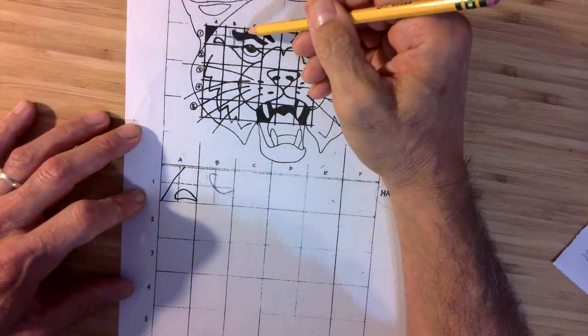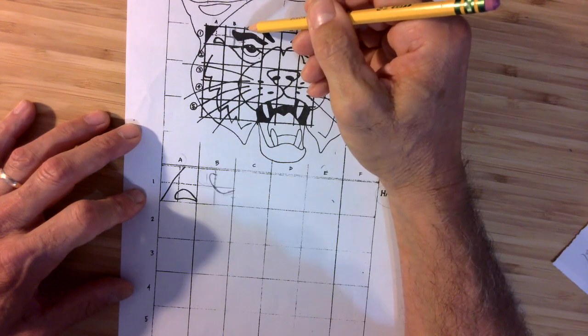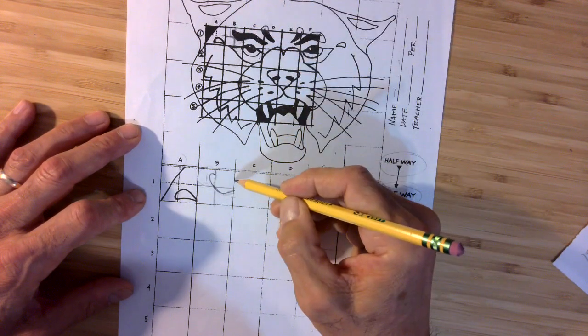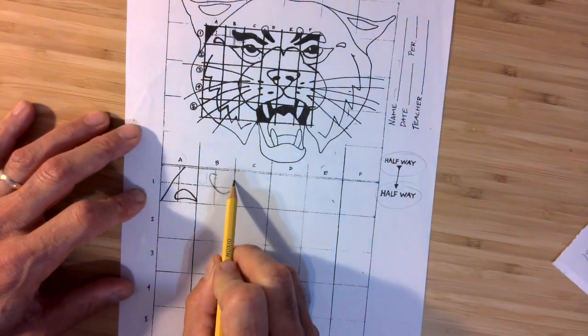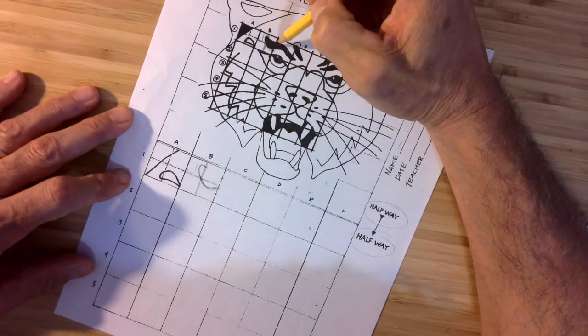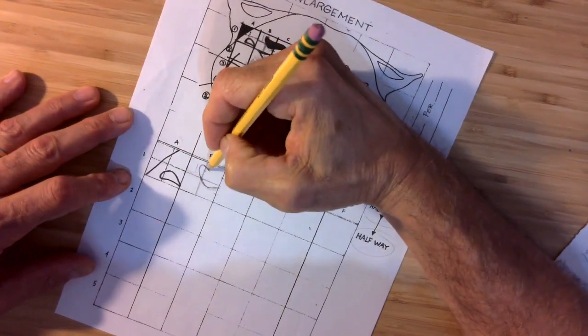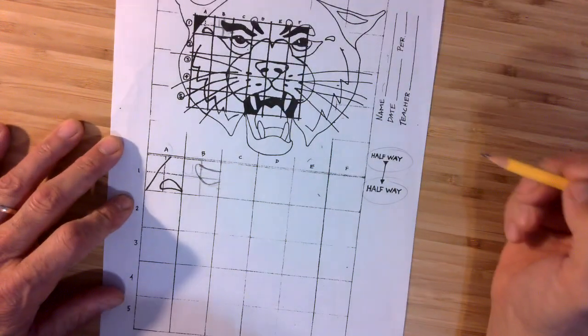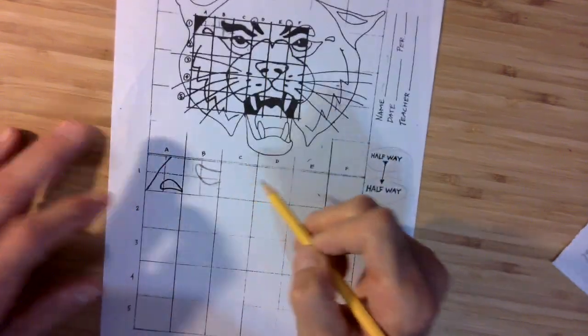Then I can see this is halfway between the top of the grid box and where I drew that line. So halfway, notice how I make a little mark first, and then there's a little bit of a swoop to that line right there. So I can make a little bit of a swoop to my line there. So now I'm pretty darn sure that that's accurate.